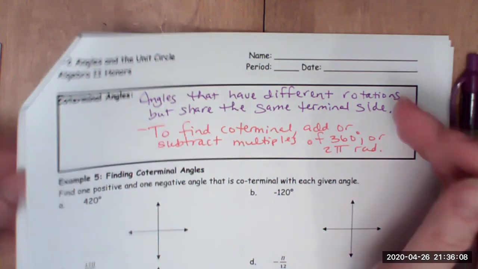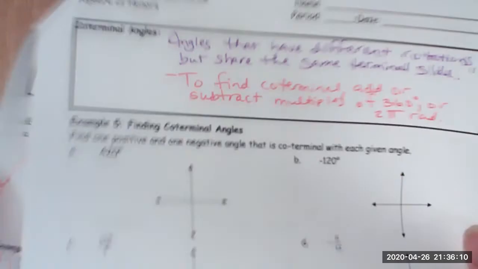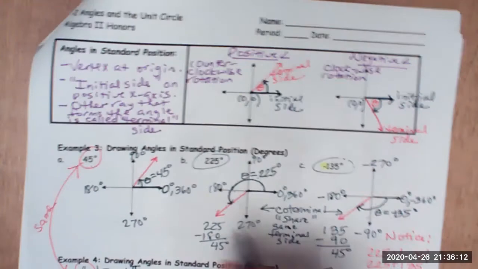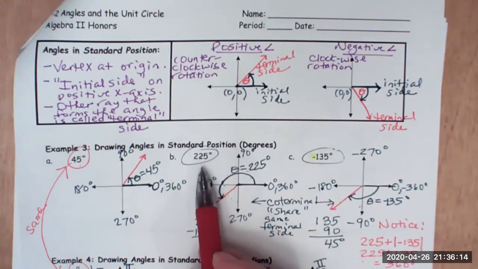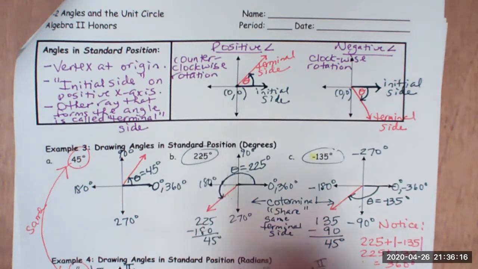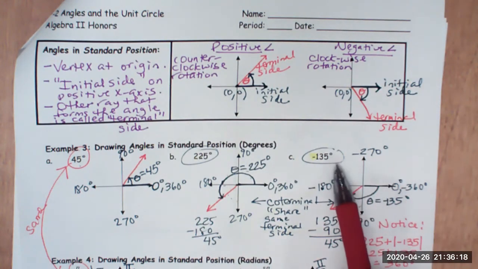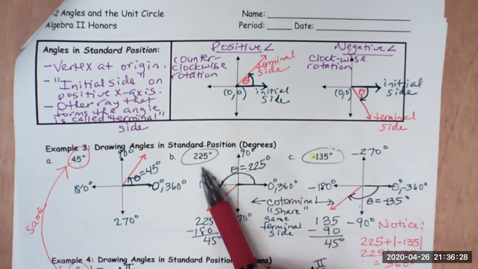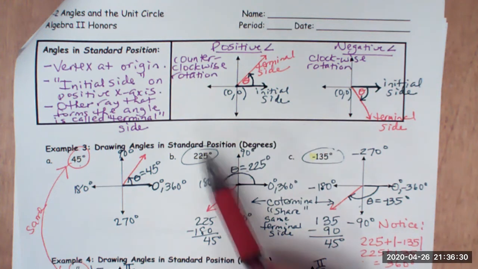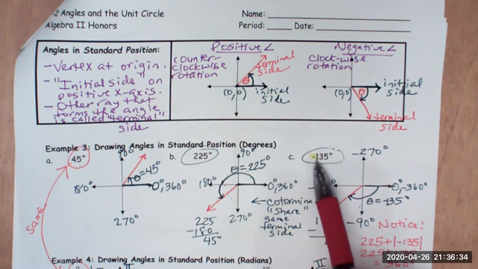So for example, let's just look back for a moment at what we were talking about. If we compare the 225 degree angle and the negative 135 degree angle, if I add 360 to negative 135, I'll get 225. If I subtract 360 from 225, I'll get negative 135.